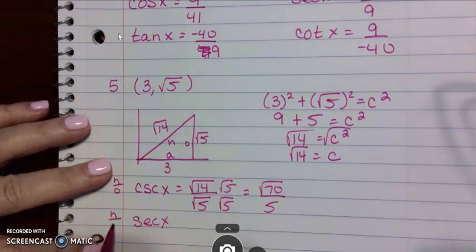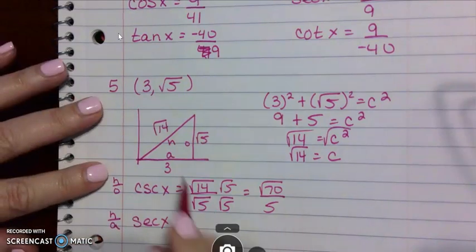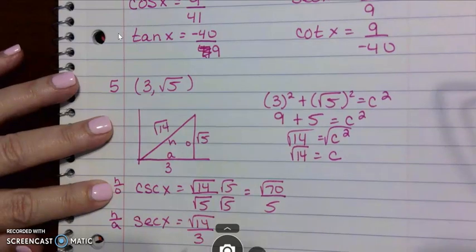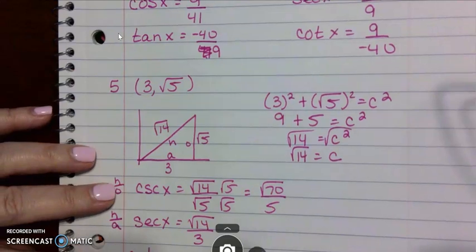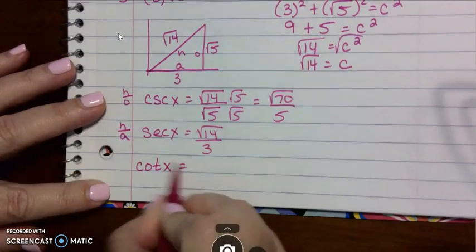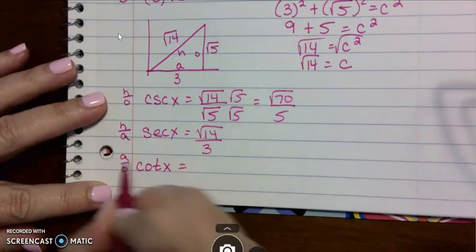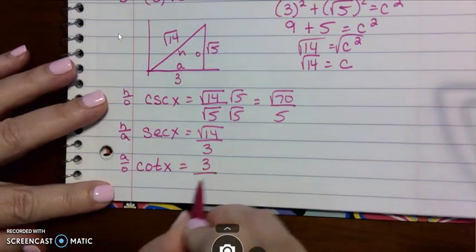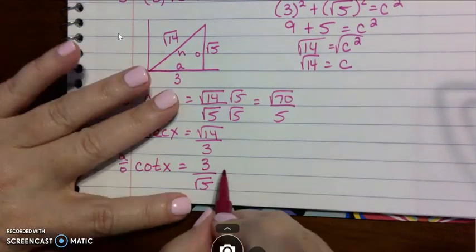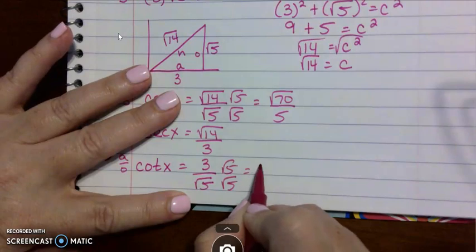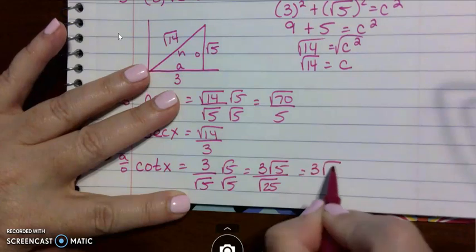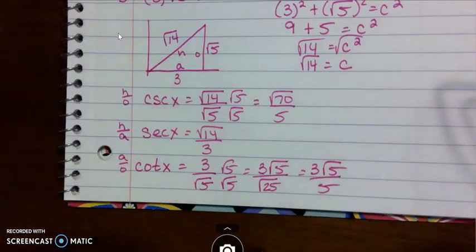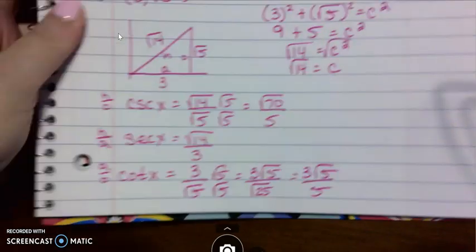Okay, now we're going to get secant x, and that's going to be h over a. So h is the square root of 14 over 3. That turned out lovely. And then we also need cotangent. And that's going to be a over o. So a is going to be 3. O is the square root of 5. Again, we can't have that, so we're going to multiply the top and the bottom. So we're going to get 3 square root of 5 over the square root of 25. So it's just going to be 3 square root of 5 over 5. Okay. So, there we go with that.